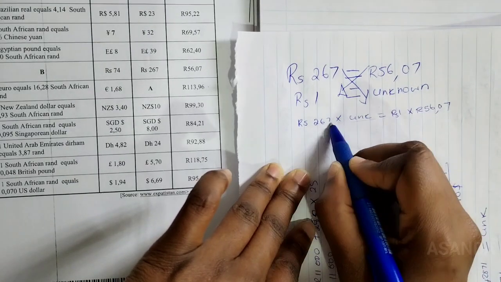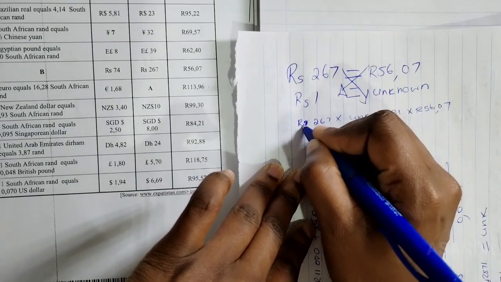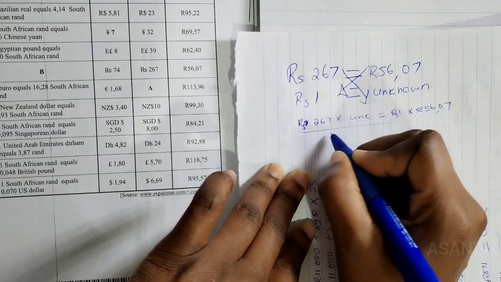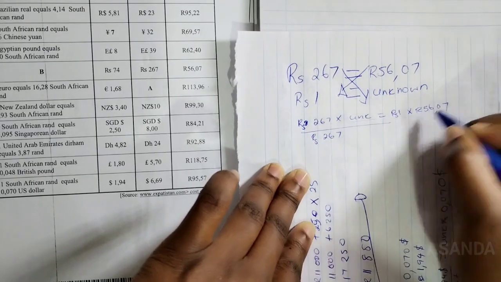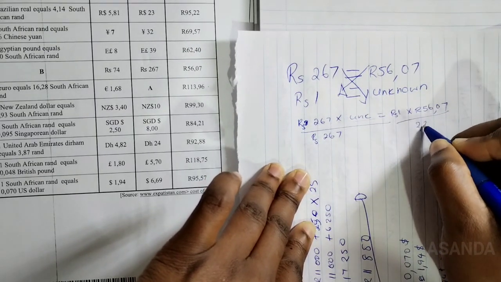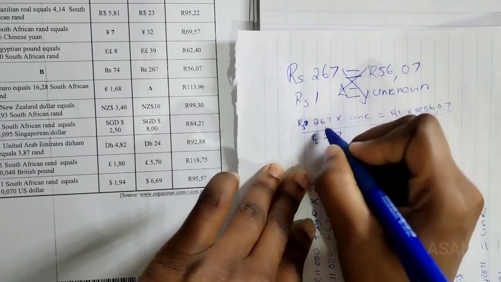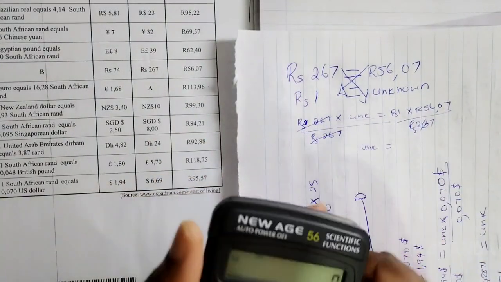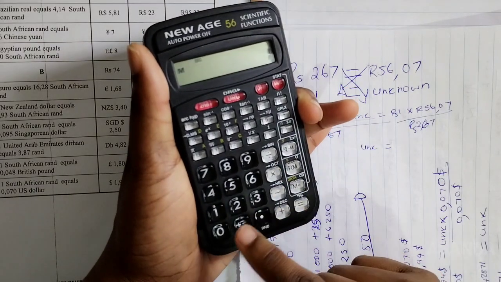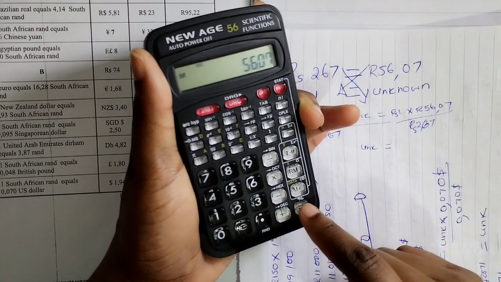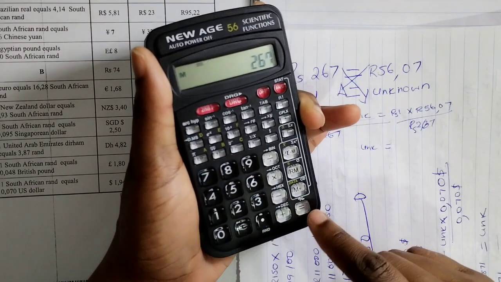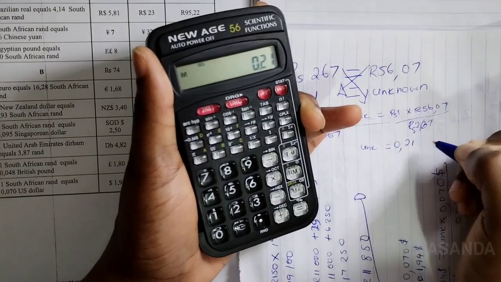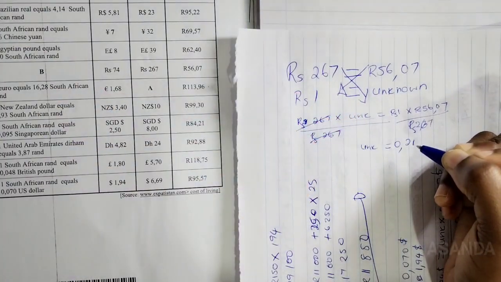Right, and then our unknown is with this. So we're going to divide this part by 267 rupees, and on this side as well, 267 rupees. And then our unknown will equal 1 times 56.07 divided by 267. 0.21 rands.